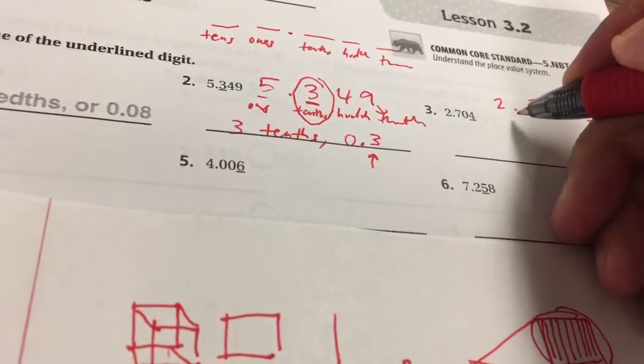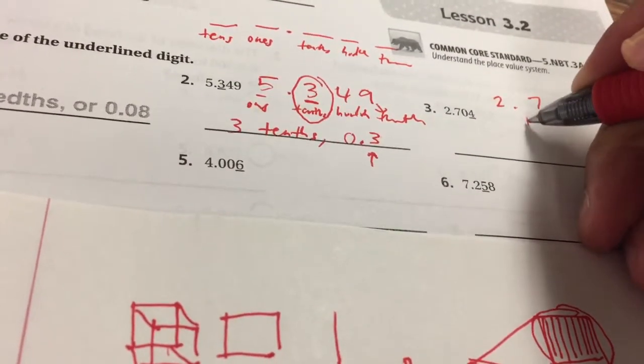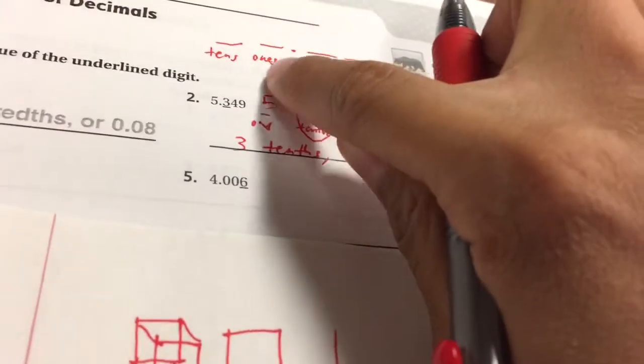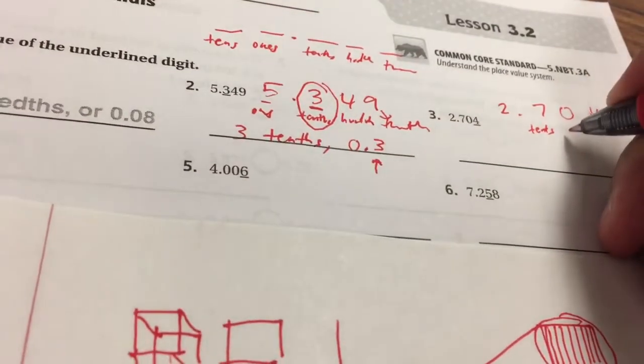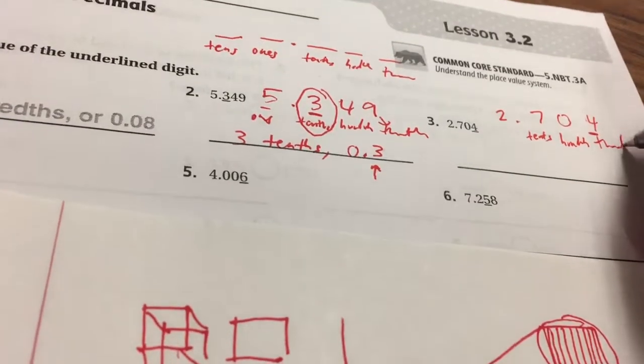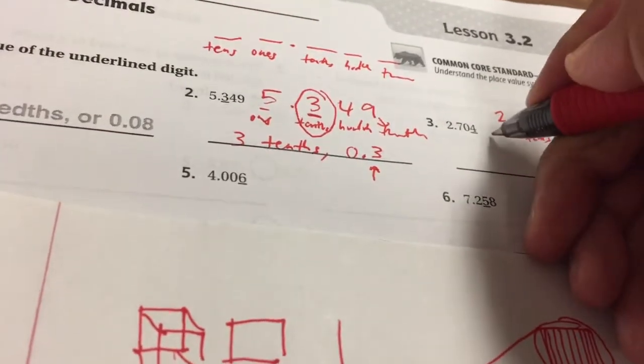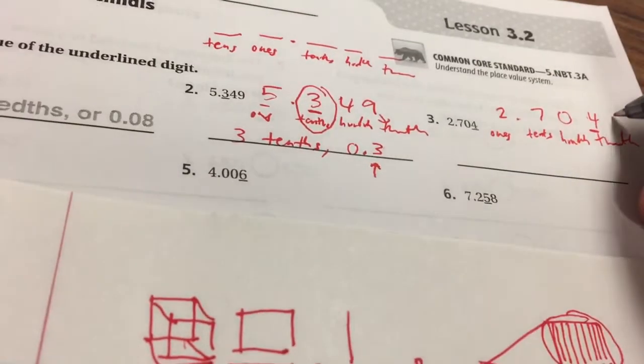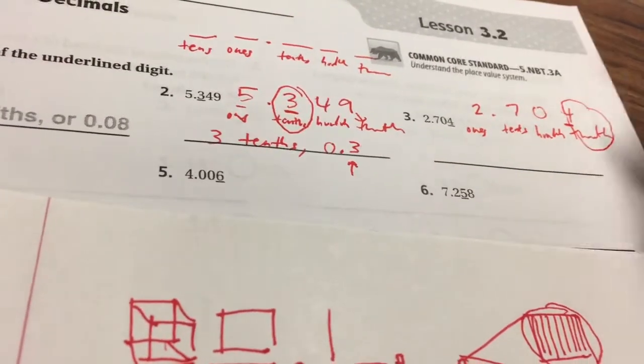So here's our decimal. After the decimal is the tenths. Then we have the hundredths. Then we have the thousandths. And then in front of the decimal are the ones. The one that's underlined is the thousandths.